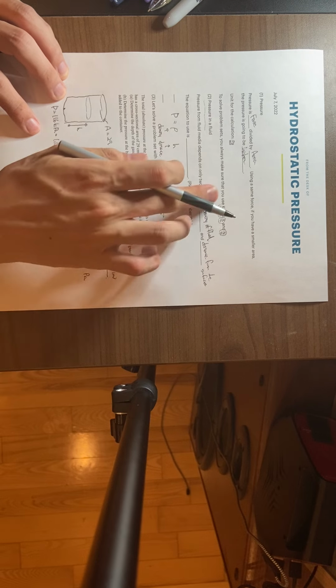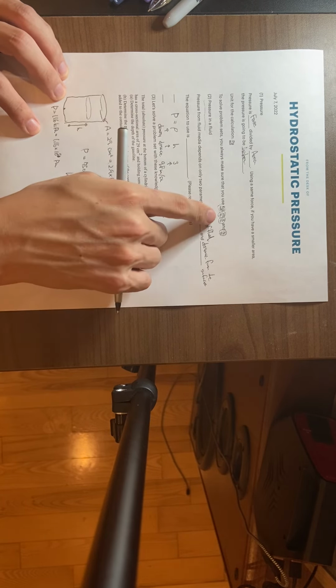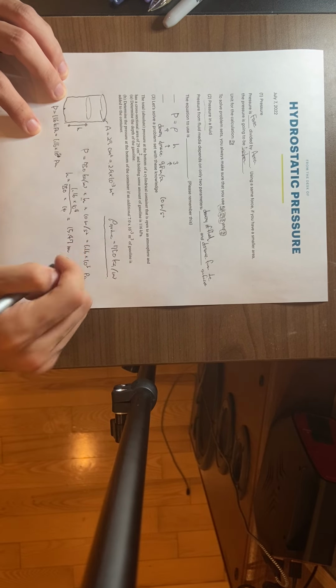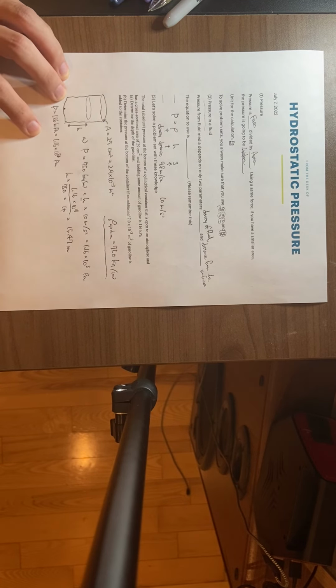When you use these units, you always get the answer in these units, so this is going to be meters. So this is the answer for A. It's pretty easy, right?